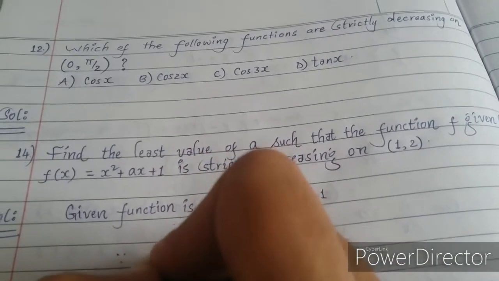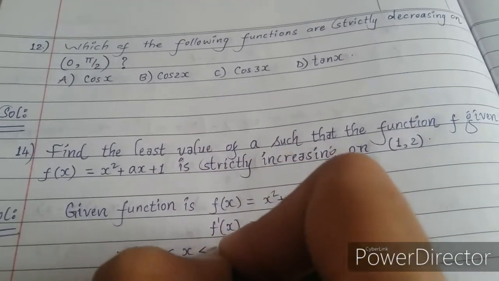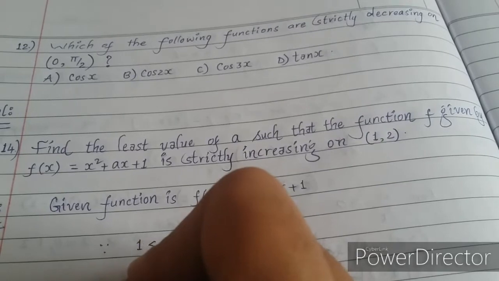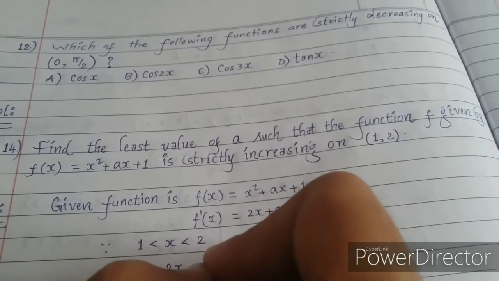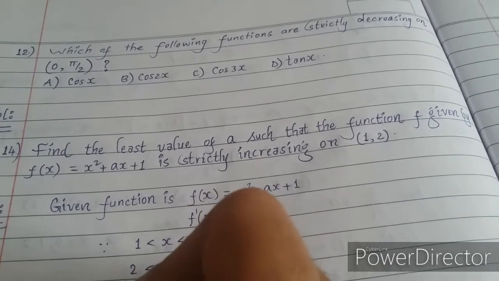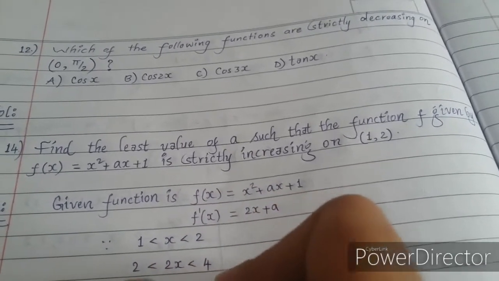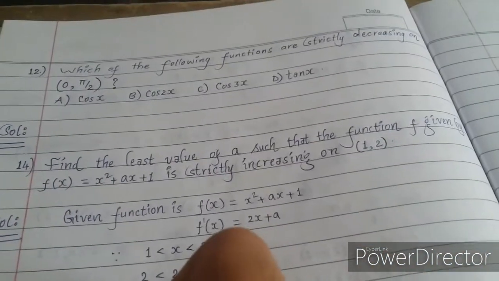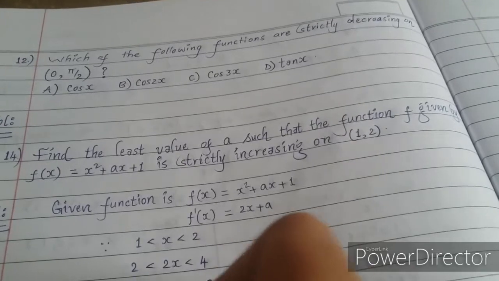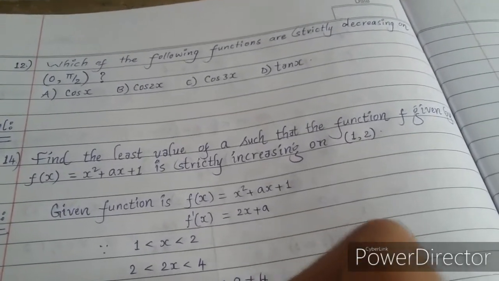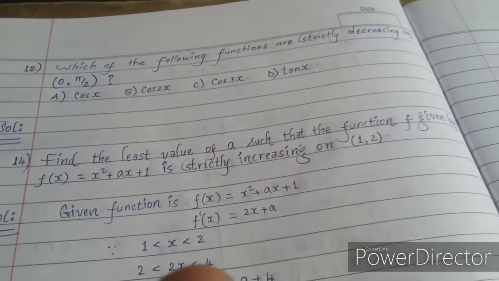Since 1 is less than x less than 2, 2 is less than 2x less than 4, so a plus 2 is less than 2x plus a less than a plus 4. We can write a plus 2 less than f dash x less than a plus 4.